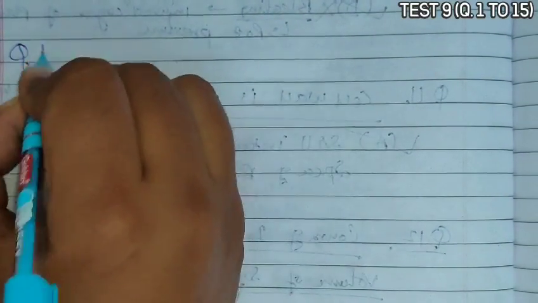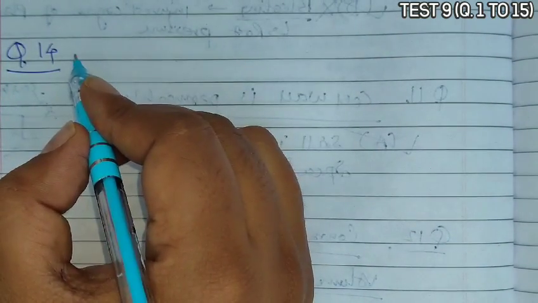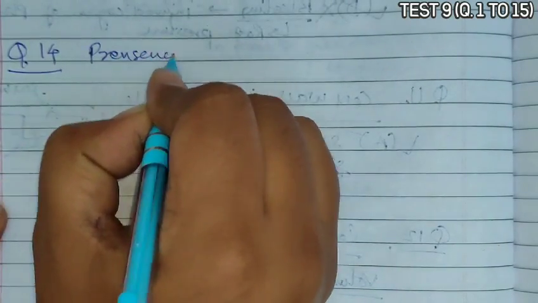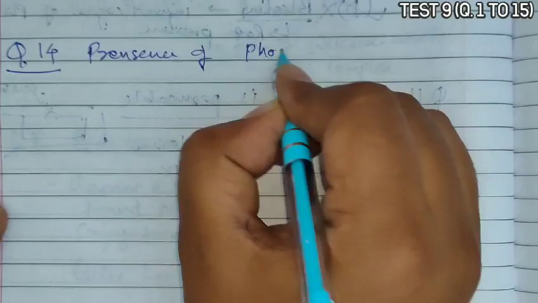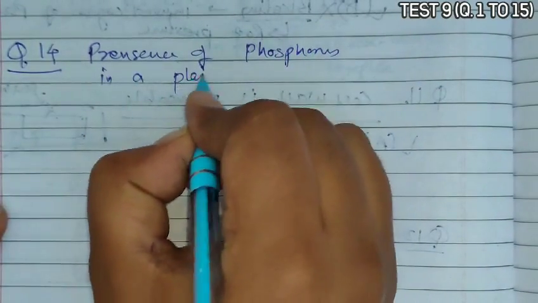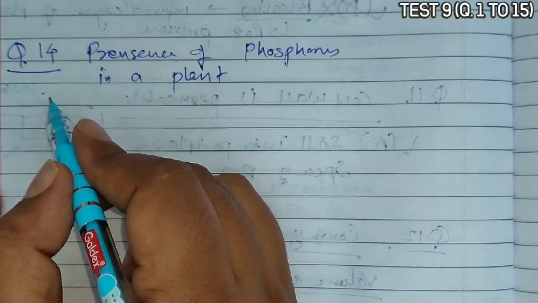Next is question 14. Question 14 asks about the presence of phosphorus in a plant. So what happens due to the presence of phosphorus?